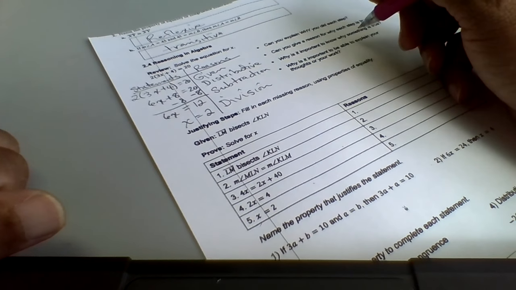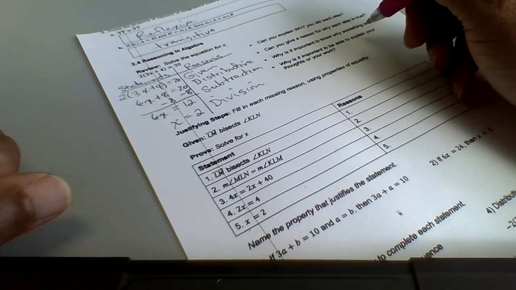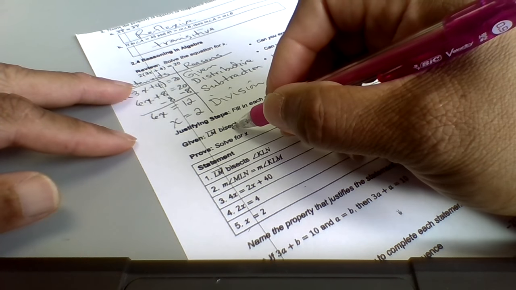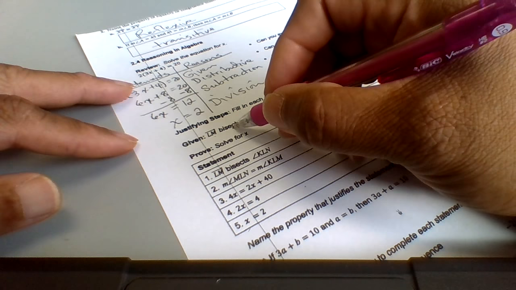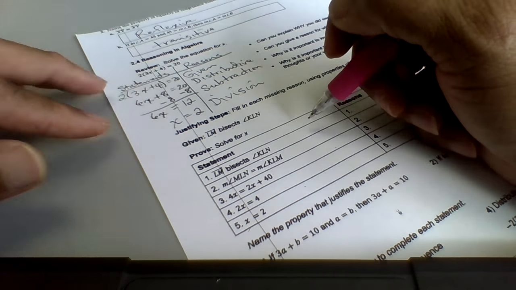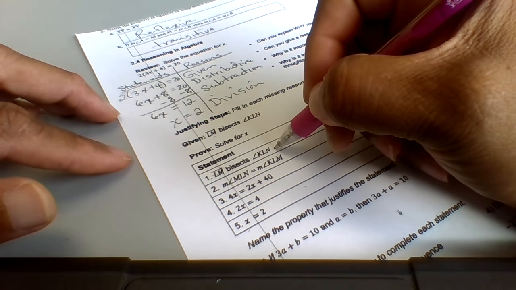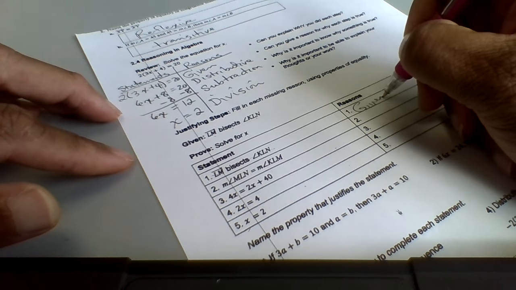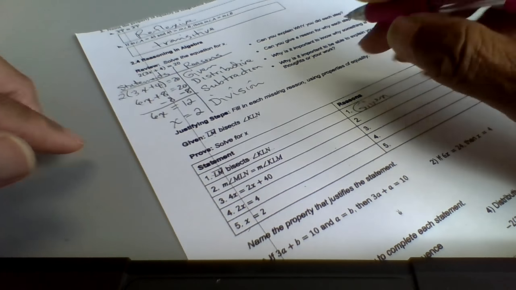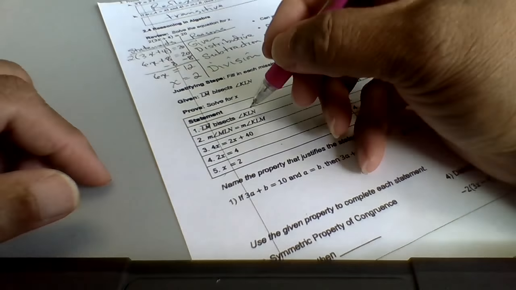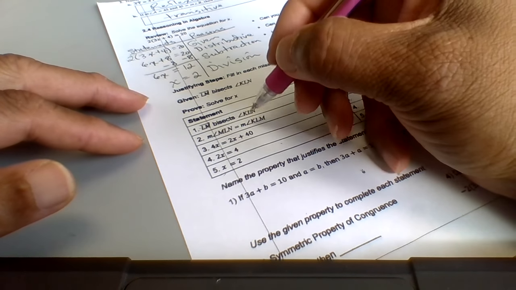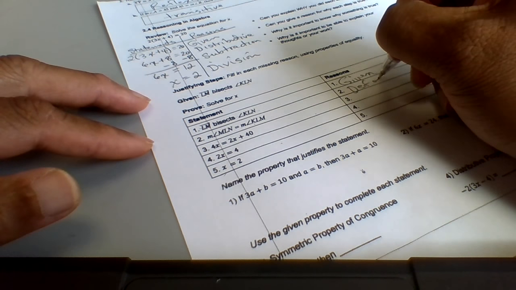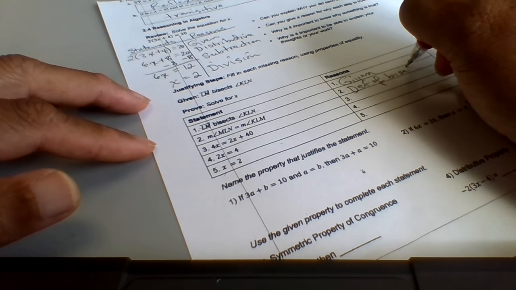Next one has to do with geometry. So bisects. When it bisects something, it cuts it in half. So where did I get this statement from? It was given to me up there. So this is given. The next one, because it bisects it, it cuts it in half. So that's what the definition of a bisector is.